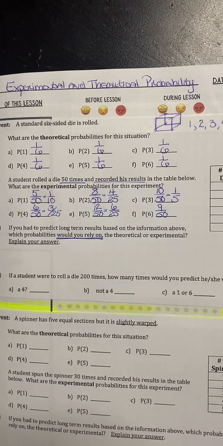T for theoretical. Experimental, Danielle. Say T, Danielle, because you actually tested it. True.